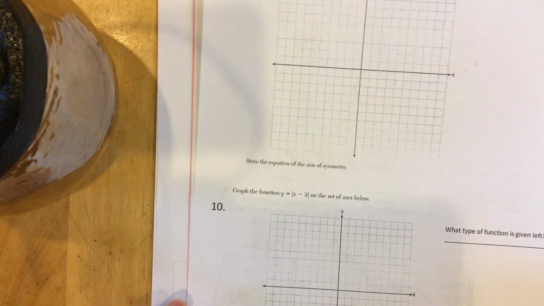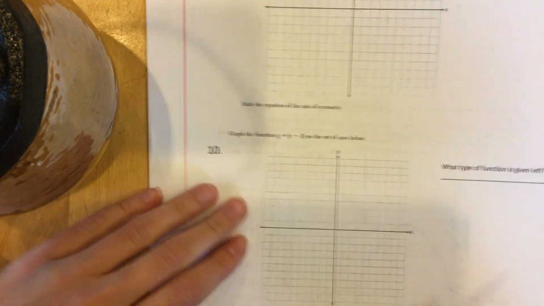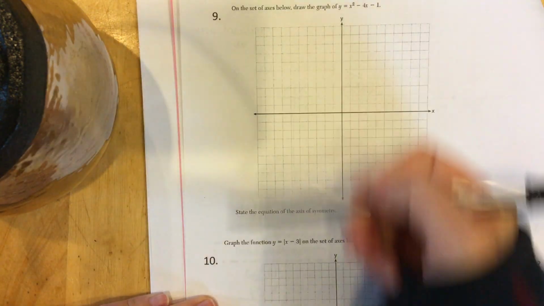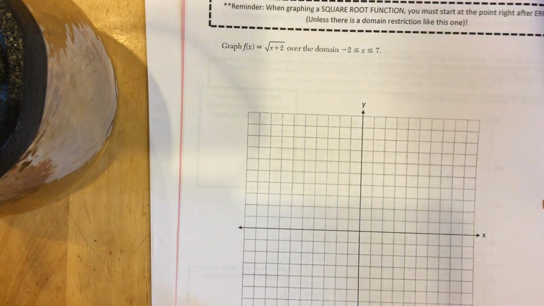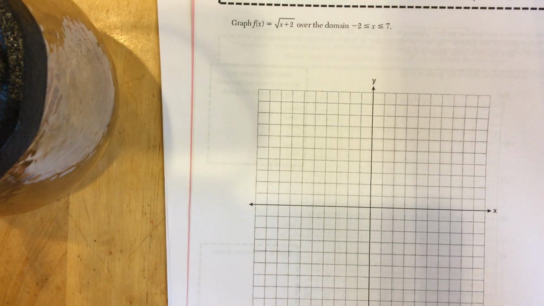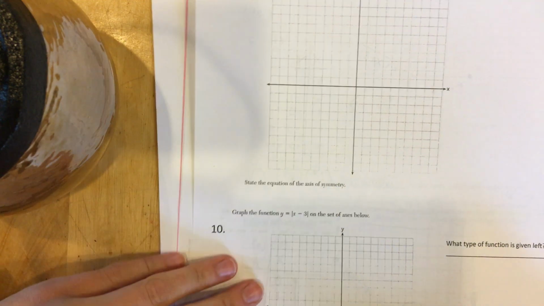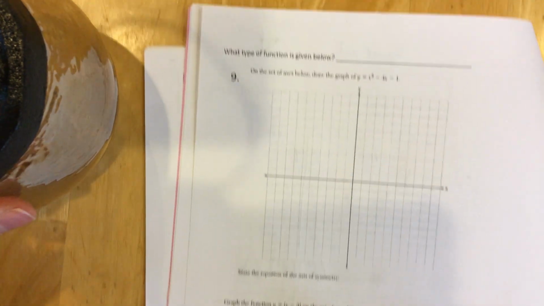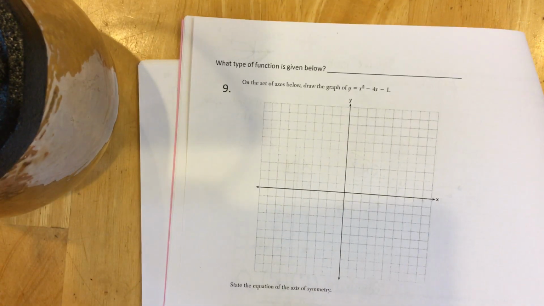So now, let's see, these do not go in order, it appears. We're on number 9 and 10, okay? But it's just the next one in the packet. I guess we didn't put in a 6, 7, or an 8, which is okay. Makes us feel like we did more problems. Okay, so question number 9.